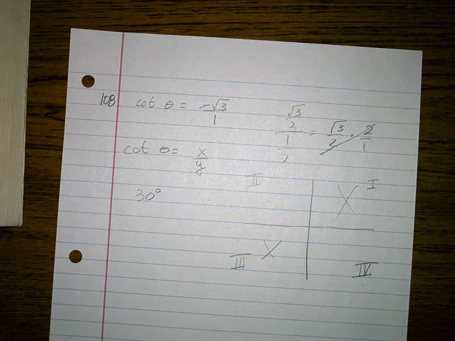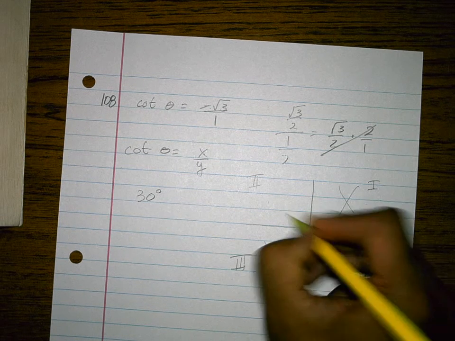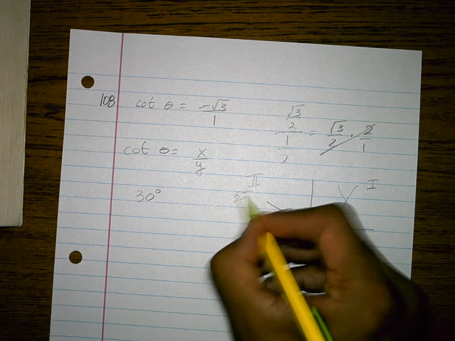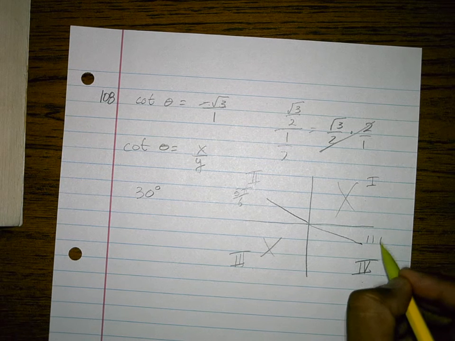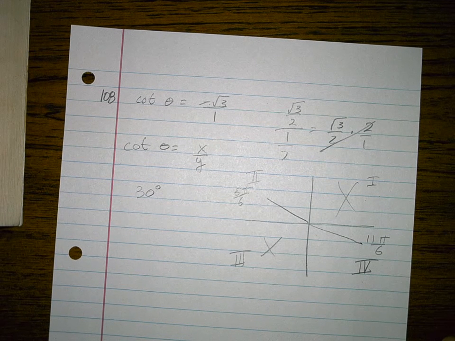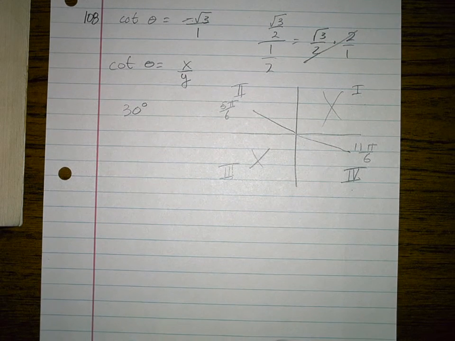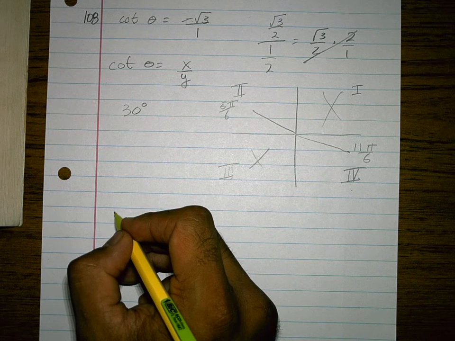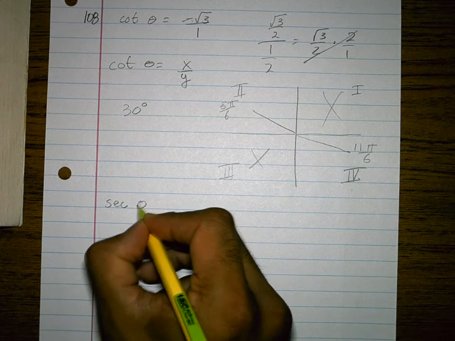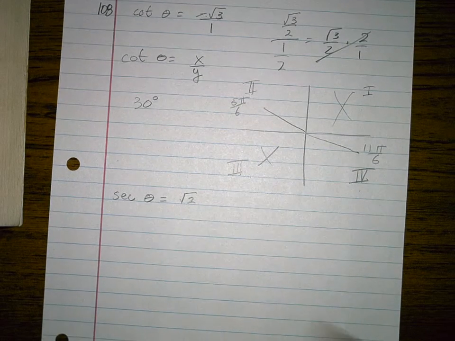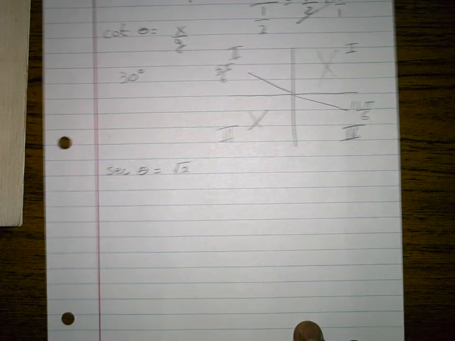That means I'm looking at right here, which is 5 pi over 6, and over here, which is 11 pi over 6. Those are my two options there. The second part tells me the secant of theta equals root 2.